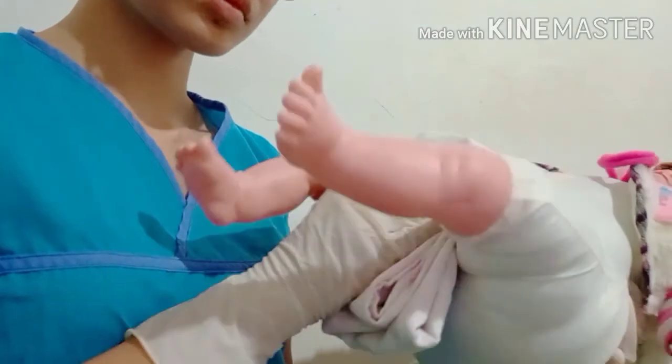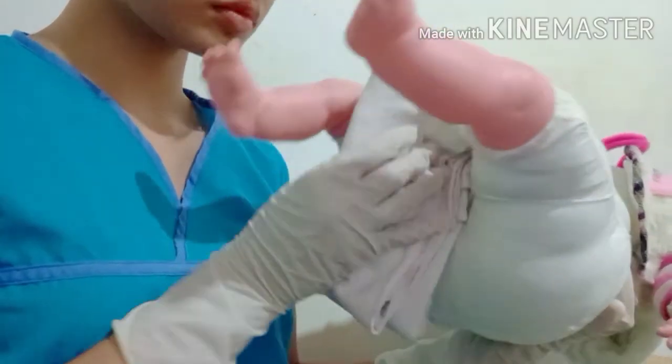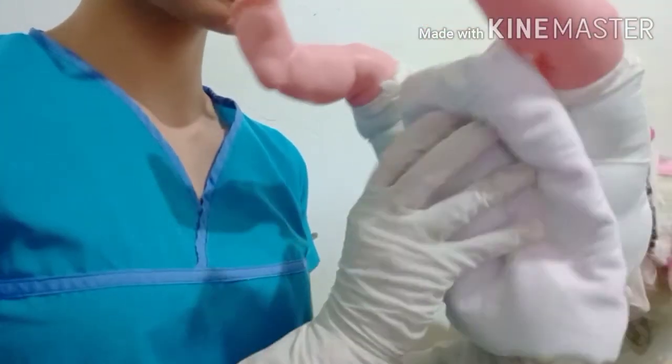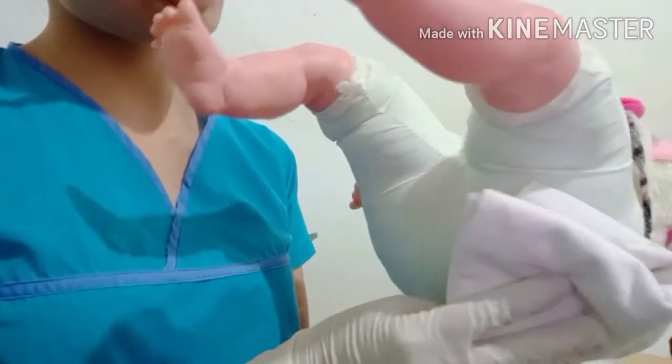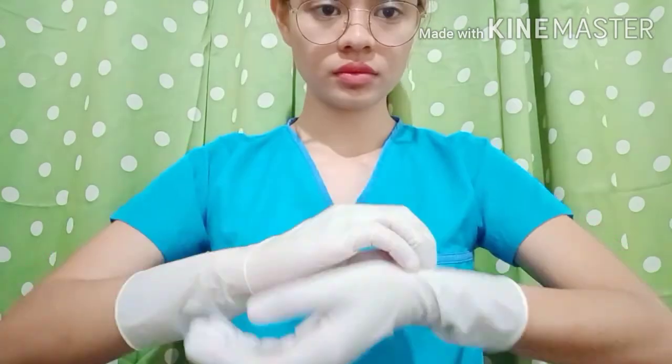And then dry the perineal area thoroughly to ensure that the urine collector will stay in place. Remove and discard gloves, and again perform hand hygiene to reduce transmission of microorganisms.